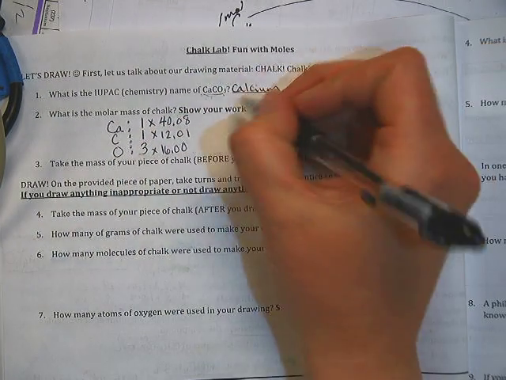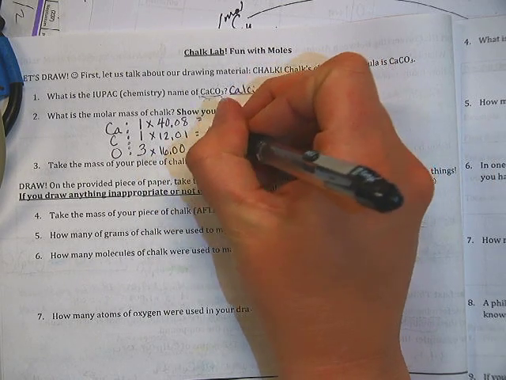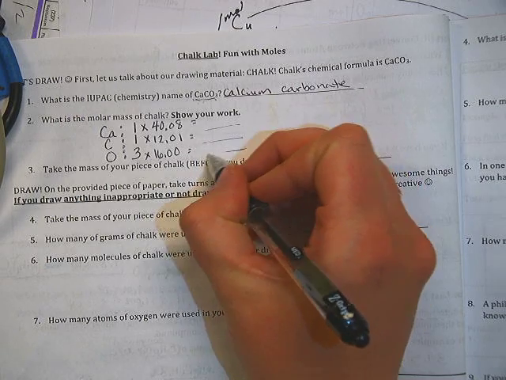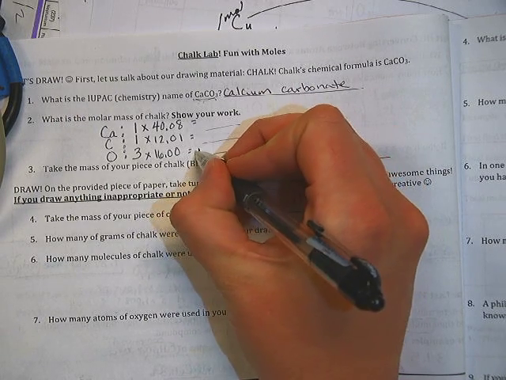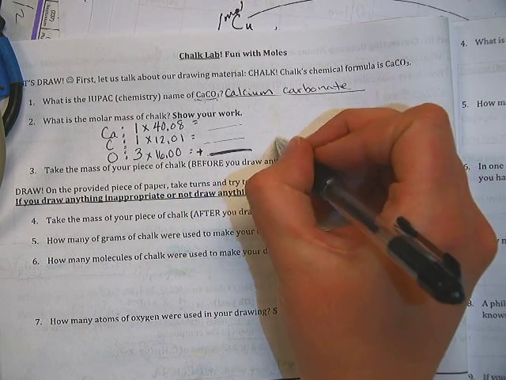You need to multiply all of these out, and then whatever you get, you're going to get a number, and a second number, and a third number, and you need to add all of those together to get your final answer.